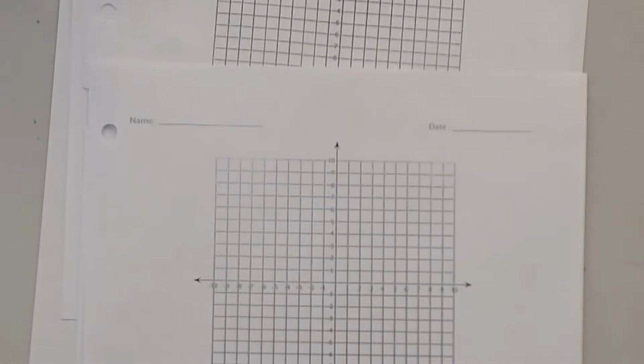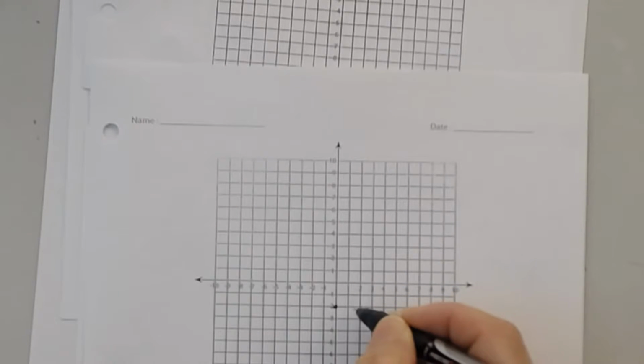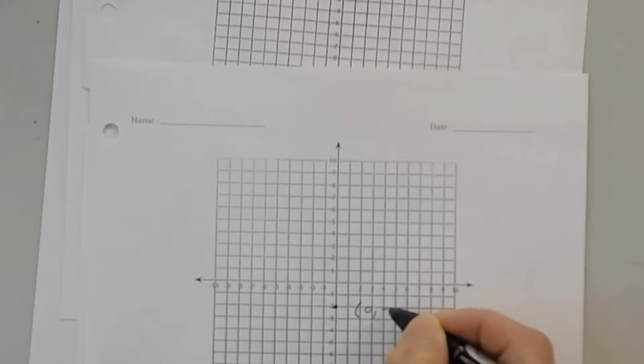All right, number 3, my points are 0, -2. So I start at the origin, and I stay at the origin because x is 0. But then I go down 2. If it says label, I want you to tell me what those coordinates are. The x coordinate is 0. The y coordinate is -2.